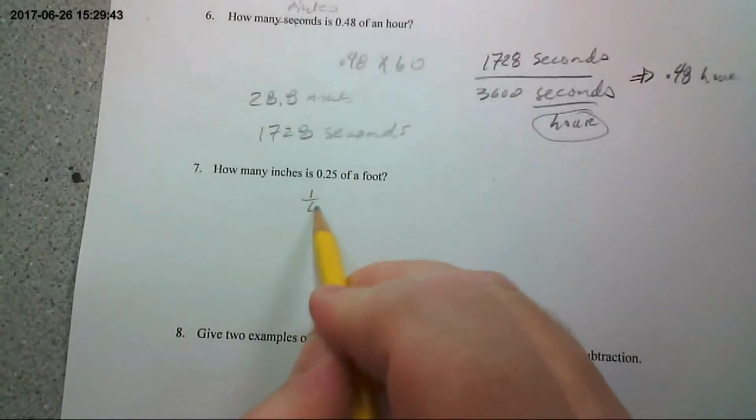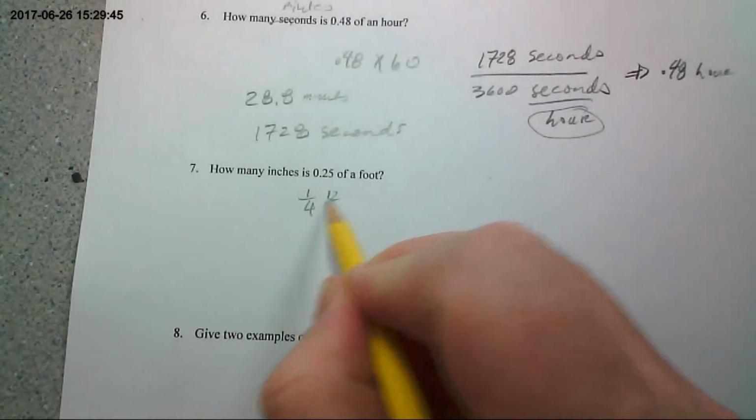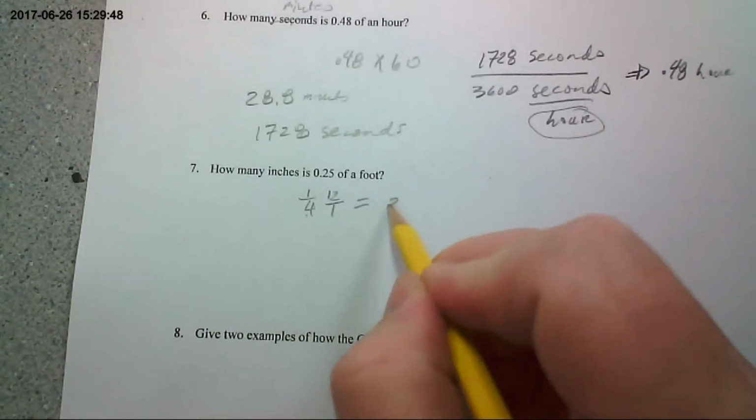Quarter of a foot. 0.25 is 1/4. There are 12 inches in 1 foot. That reduces to 3 inches.